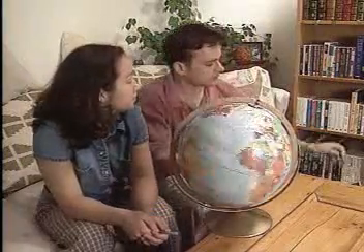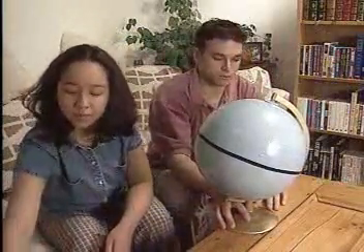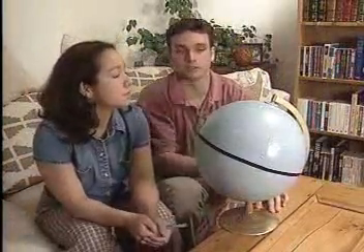Convection currents are pretty straightforward, but because we're dealing with planet Earth, we have to add a spin to it. Earth's rotation, that must change the convection currents. It does. We can use this globe to show how the rotation bends or deflects the currents.